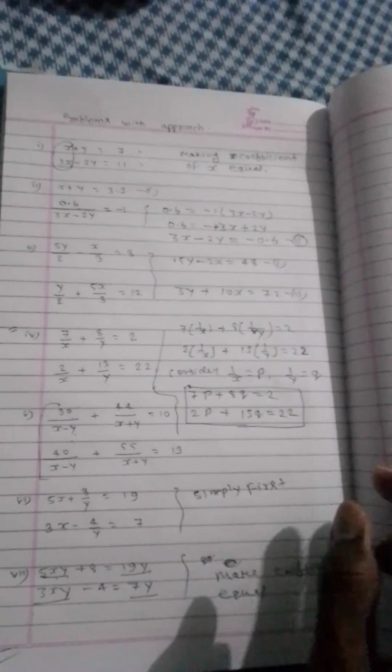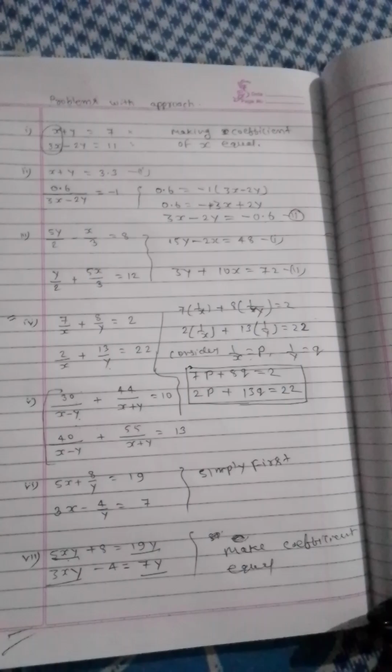So I hope everything is clear and I showed you some standard types of questions from this lesson, pair of linear equations in two variables.